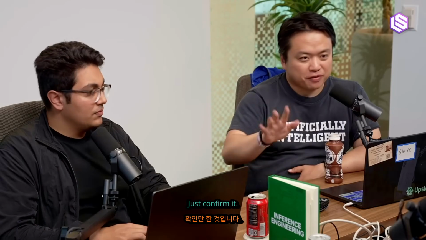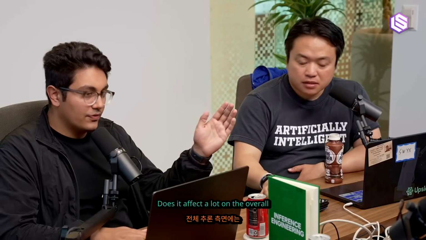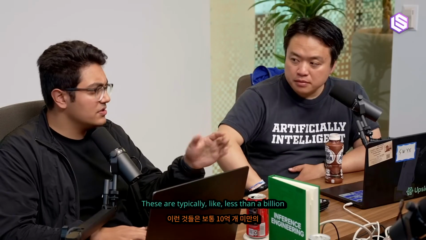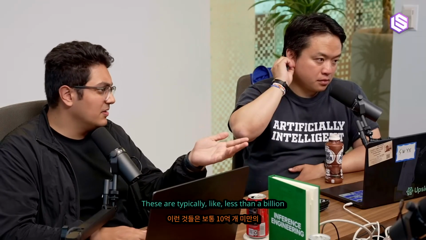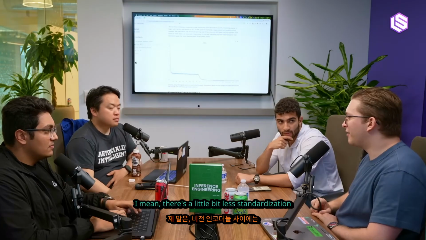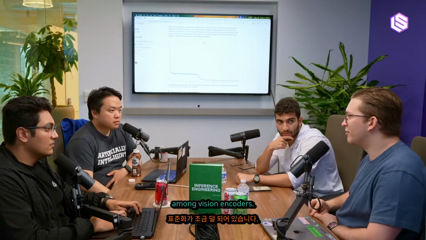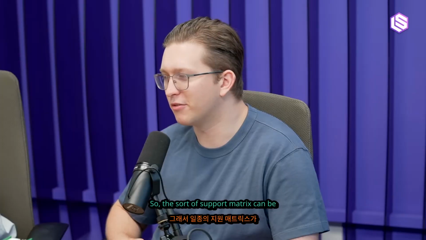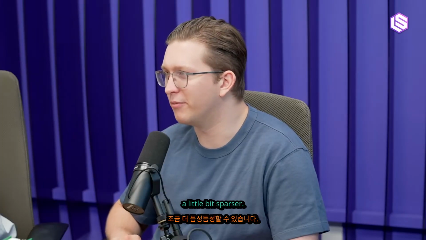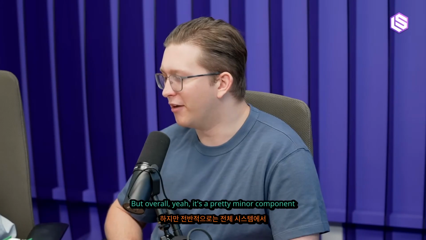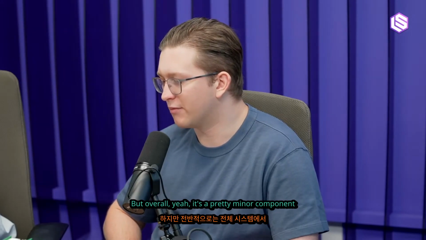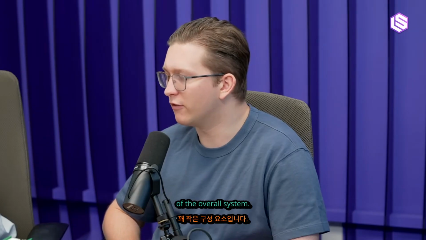Okay. Just confirming. Does it affect a lot on the overall inference side? Like, you're not adding much. You're adding a very small vision encoder. These are typically less than a billion parameters. Yeah, right? There's a little bit less standardization among vision encoders, so the support matrix can be a little bit sparser. But overall, it's a pretty minor component of the overall system.